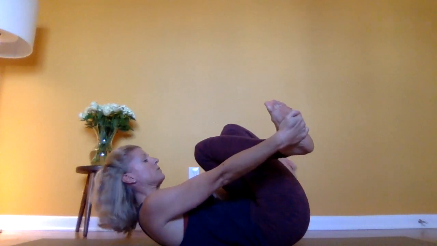So let's start with the stretch. So you come down on your back, knees are bent, and then you cross your right knee over your left as if you were sitting at a table. And so knees are crossed. And you bring your legs in towards your chest, flex your feet. And then with your hands, grab your feet, opposite hand to opposite foot.